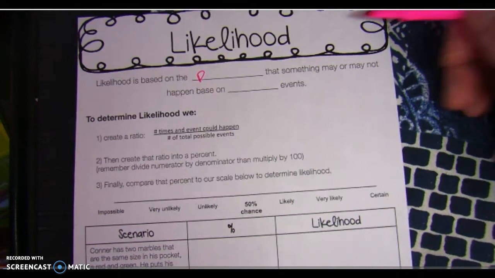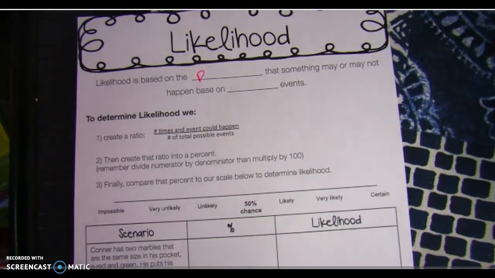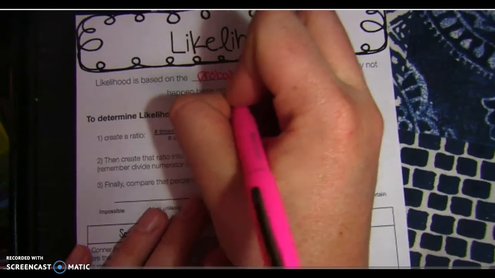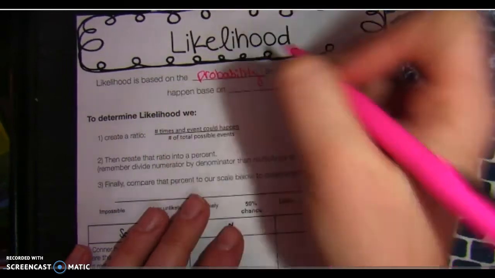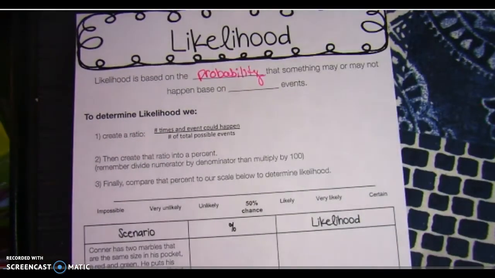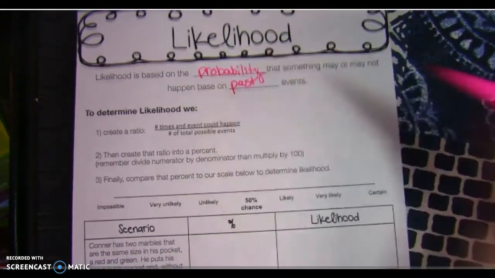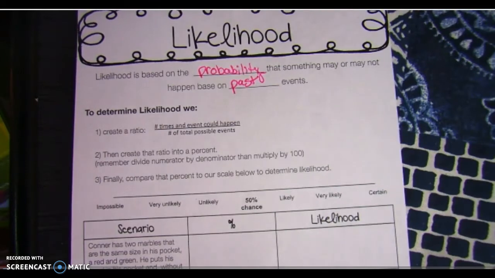So we're going to first start with the word likelihood. Likelihood is based on the probability that something may or may not happen based on past events. So yes, you might say anything's possible, but really we would have to be pragmatic about this and think about the likelihood something else would.